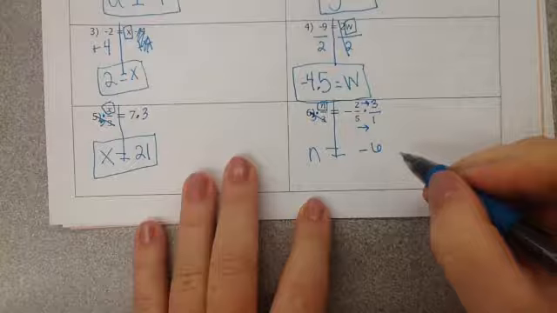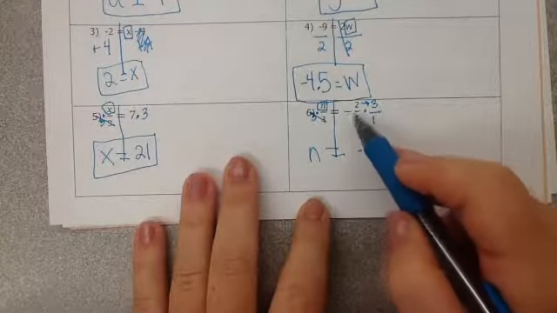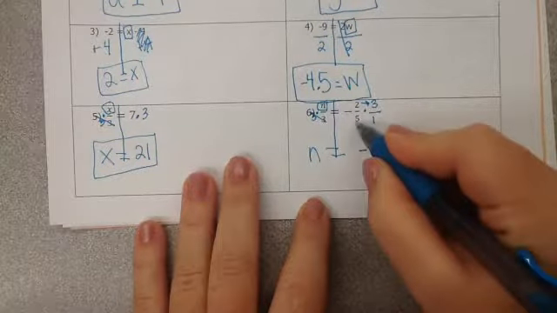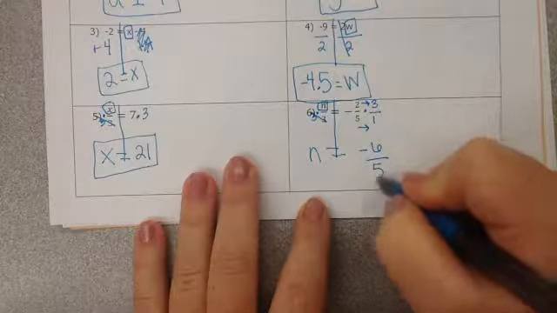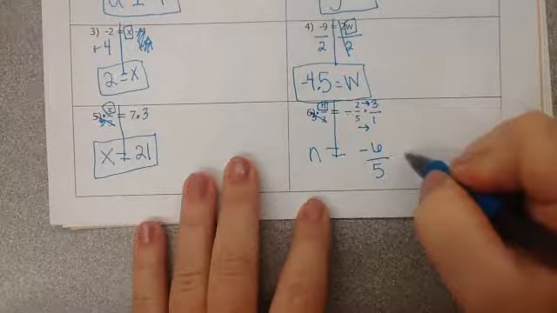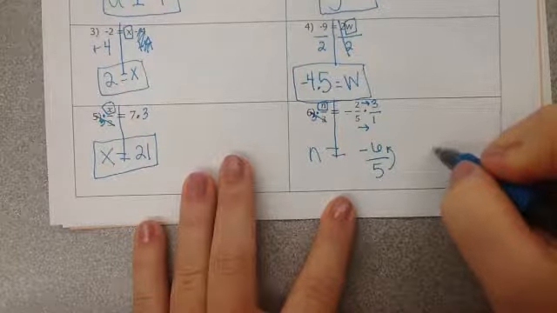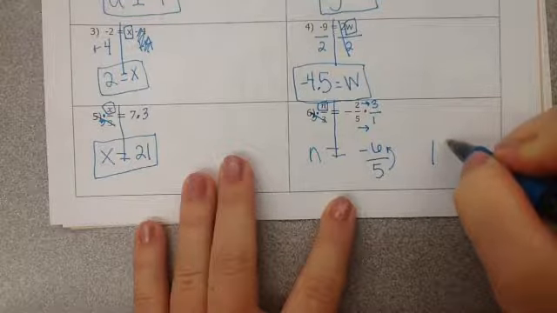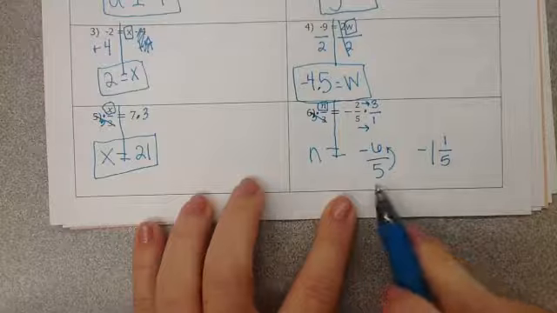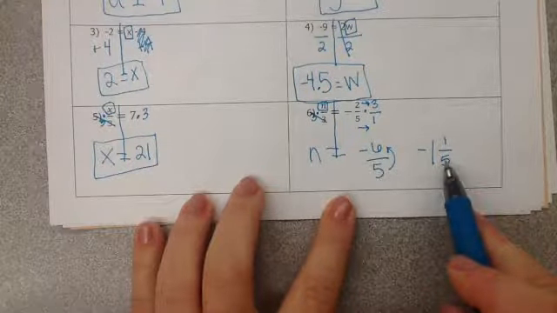is negative 6. Now if I put the negative with the 2, do not put it with the 5. So the negative only goes with one of those. And it doesn't matter which one. 5 times 1 is 5. And since this is improper, 5 goes into 6 once with 1/5 left over, and it's a negative. So 5 goes into 6 one full time with 1 of the 5ths left over.